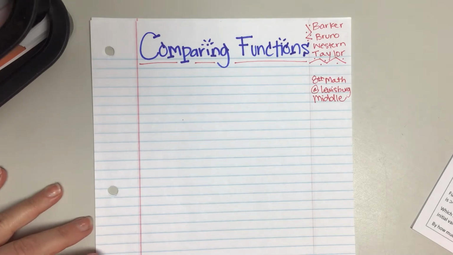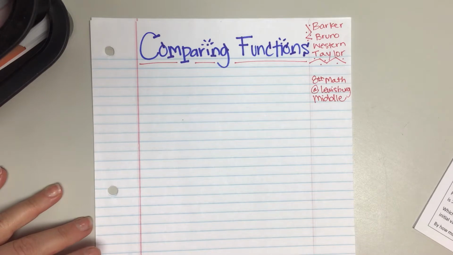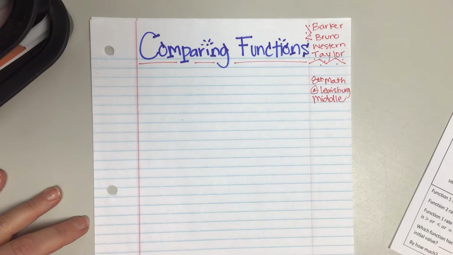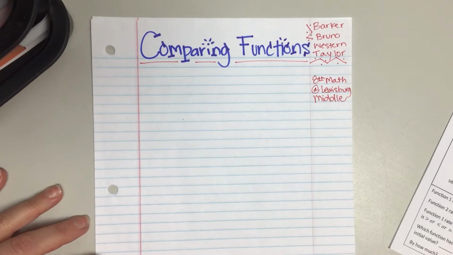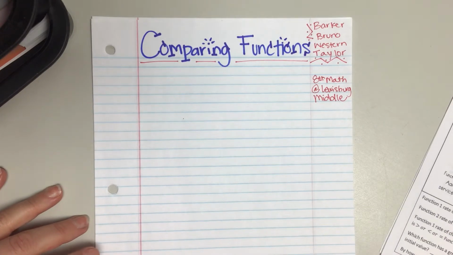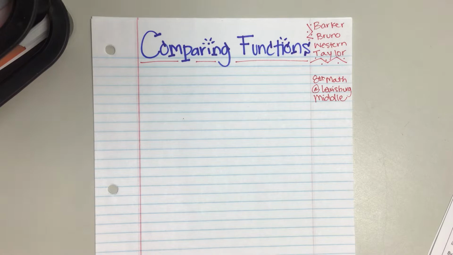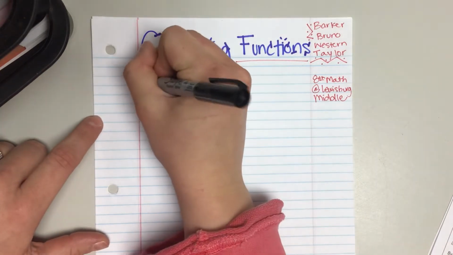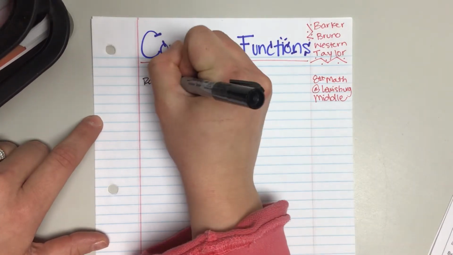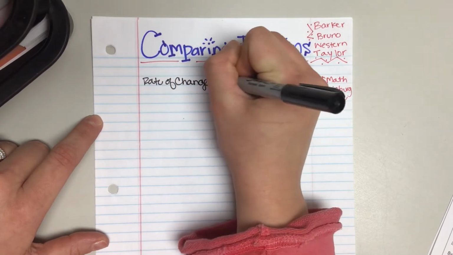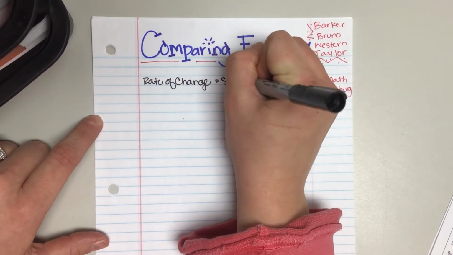Have out your week 5 comparing functions sheet that you received in your packet or that you picked up from LMS. So let's look at number 10. Compare the rate of change and initial value. So you need to make sure you remember rate of change is the same thing as slope. So let's just write that down. Rate of change is the same thing as your slope.